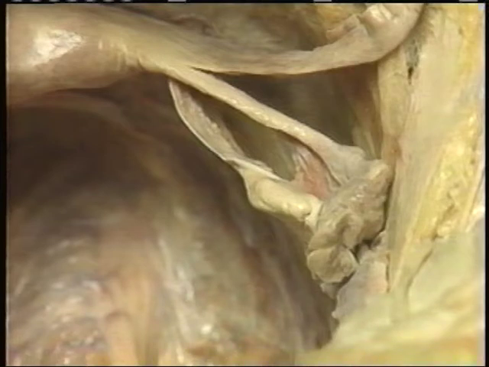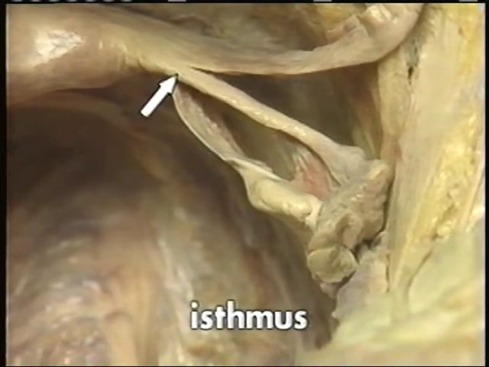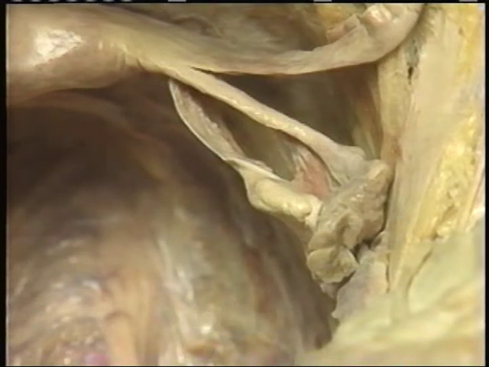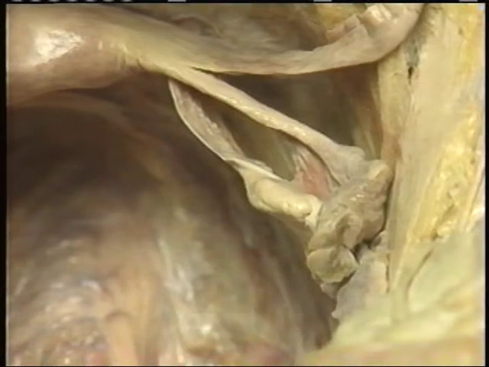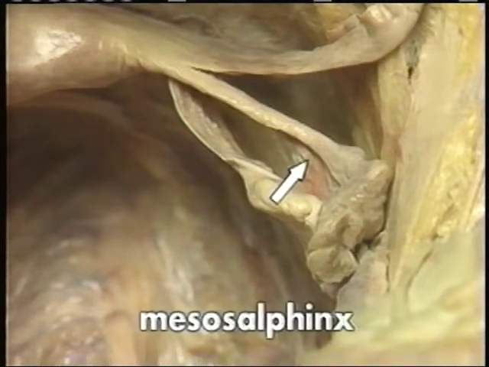At the other end of the uterine tube is the isthmus, which is a short, narrow, thick-walled structure that connects the uterine tube to the uterus. The middle portion of the uterine tube is called the ampulla. The entire uterine tube is covered by peritoneum called mesosalpinx, a portion of which can be seen in this specimen.